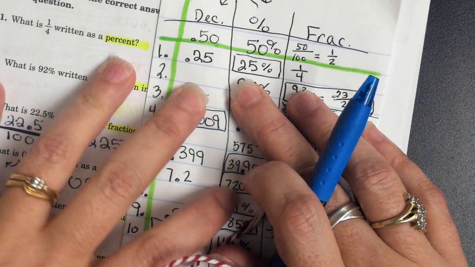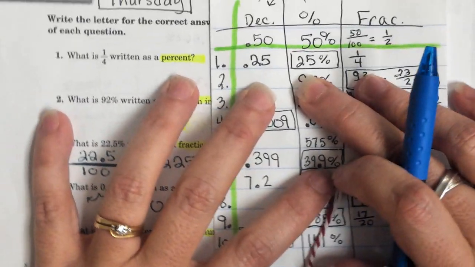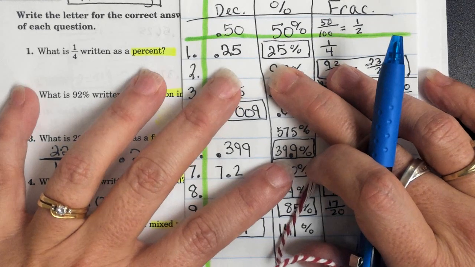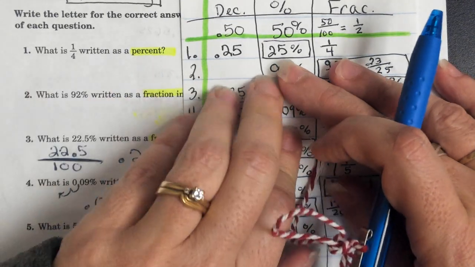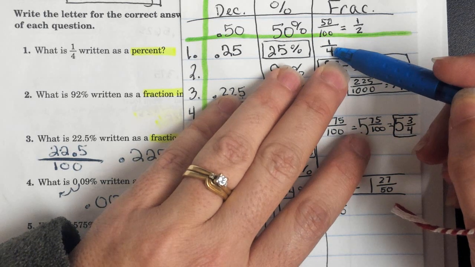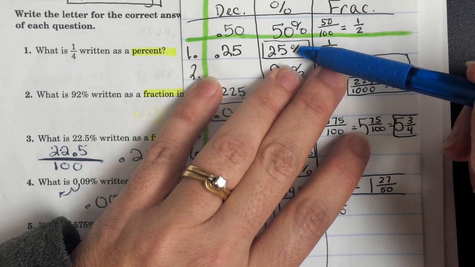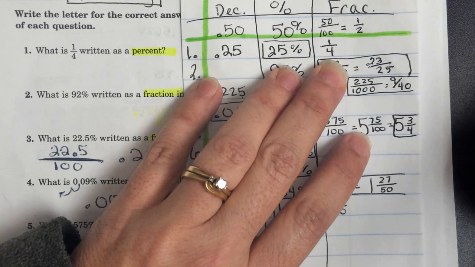Okay, so if you got number 1 right, then do number 2. Okay, here we go. Number 1. If I take 1/4 and I put it in the fraction column, I am taking 1 and dividing by 4 to get 0.25. Then the final percent is 25%.